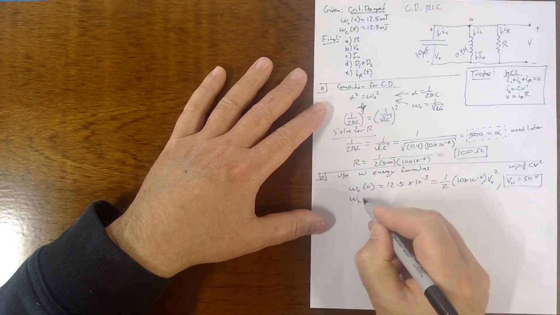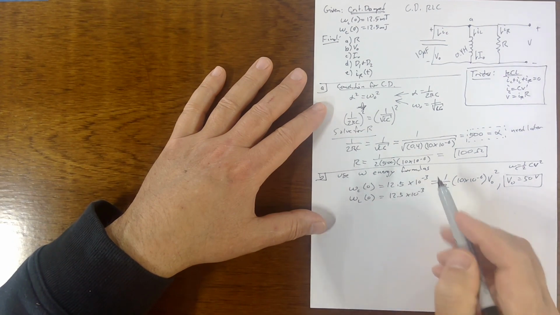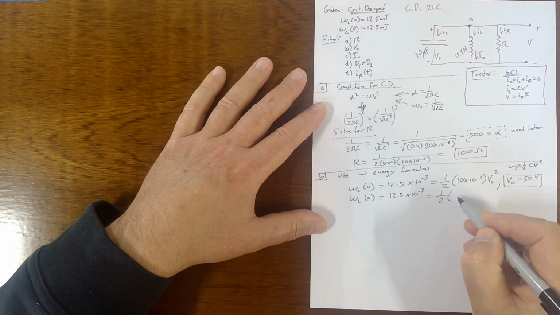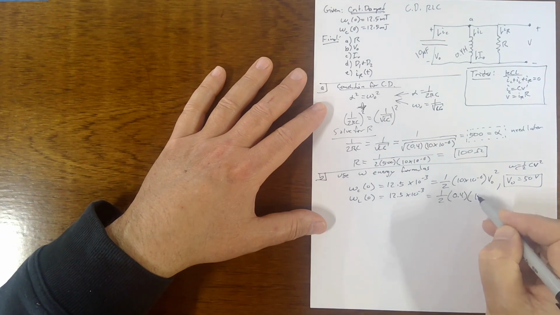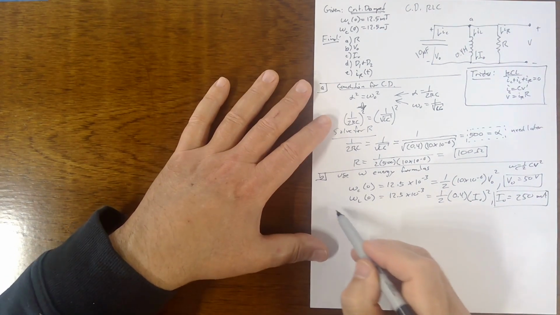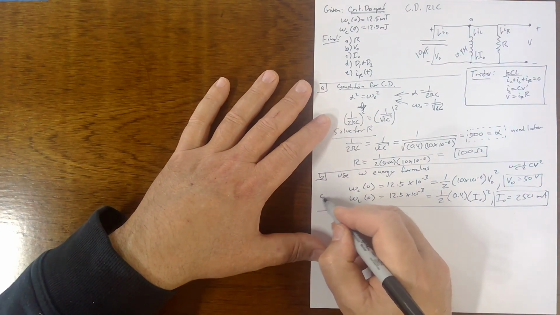Likewise, the energy in the inductor is also 12.5 times 10 to the minus 3. That's just a coincidence that these are the same value. It doesn't mean anything. It's 1/2, the inductance is 0.4, and I0 squared. So I0 turns out to be 250 milliamps. Okay, that's part B and part C.